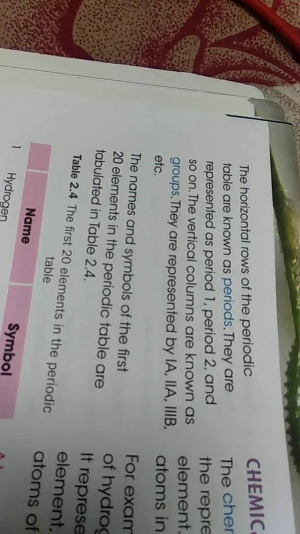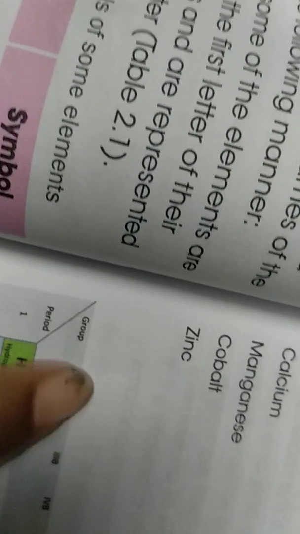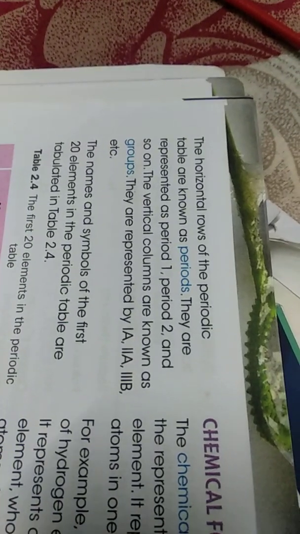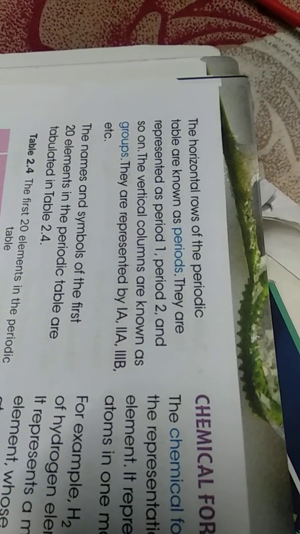The vertical columns are known as groups. See, vertical columns here are groups, and these are known as periods. So groups and periods. They were represented by 1A, 2A, 3B, etc. The names and symbols of the first 20 elements of the periodic table are listed here.